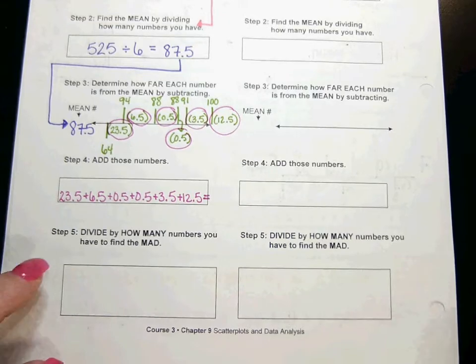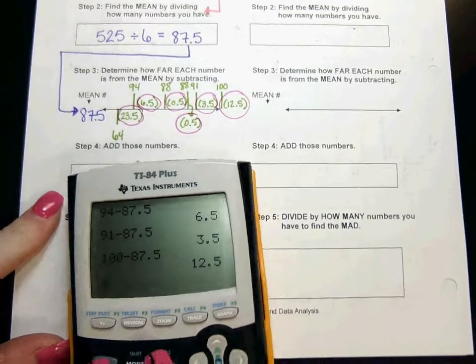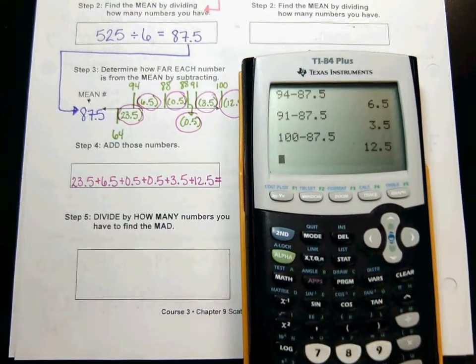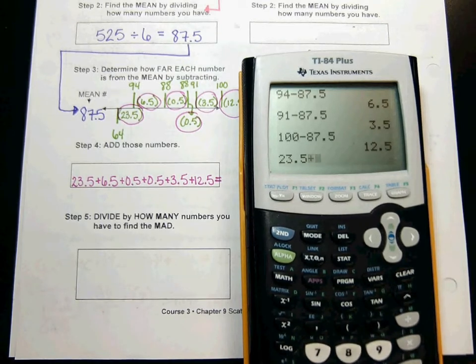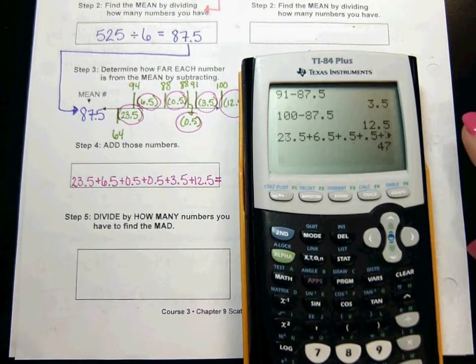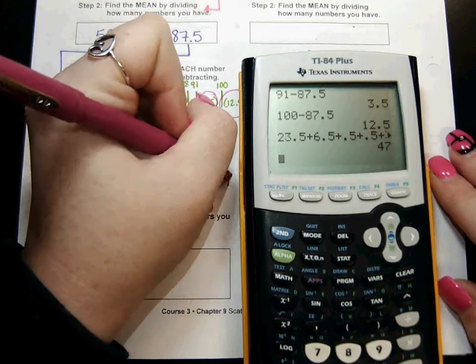So whenever I add those, what do you get? 47. Yep. So 47.